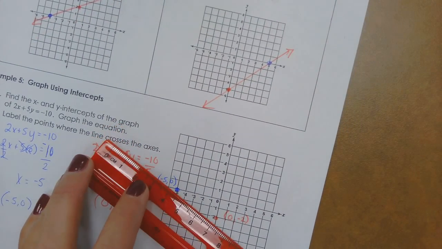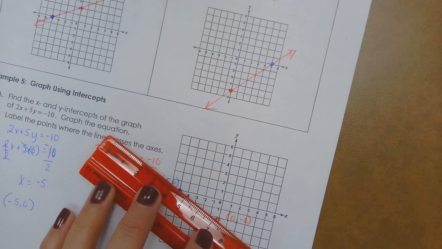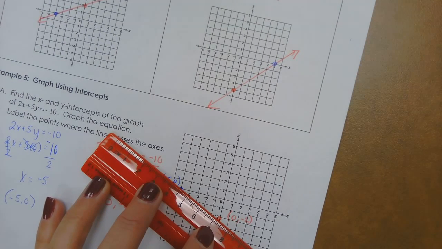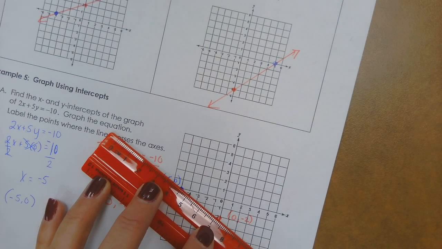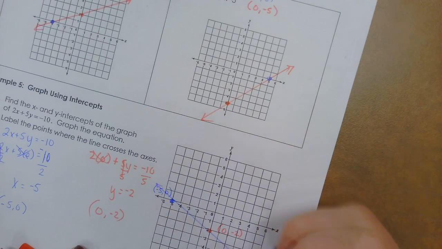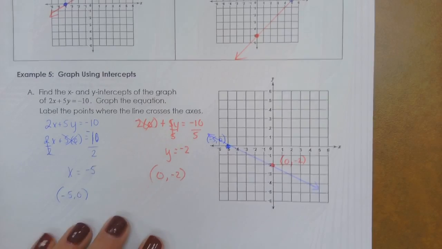And then we're going to draw our line through the 2 points. I'm going to actually use a different color here. I'm going to use this purple color so you can kind of see through that. And that would be all you have to do.